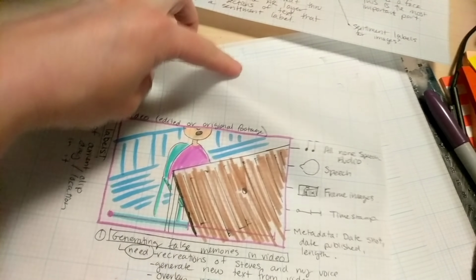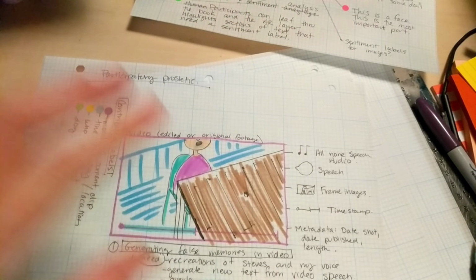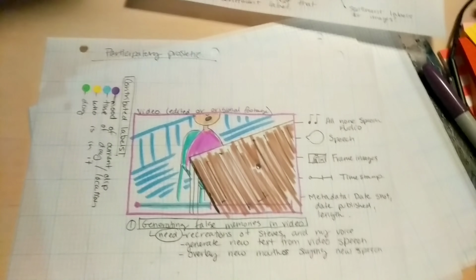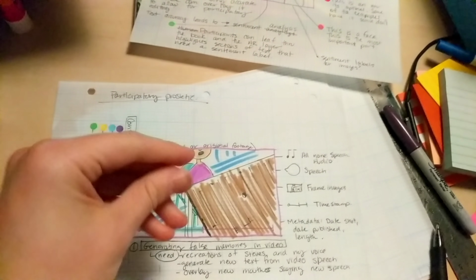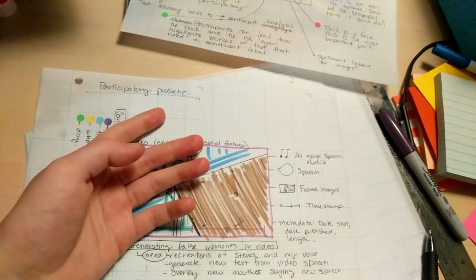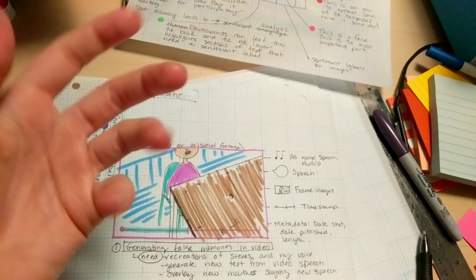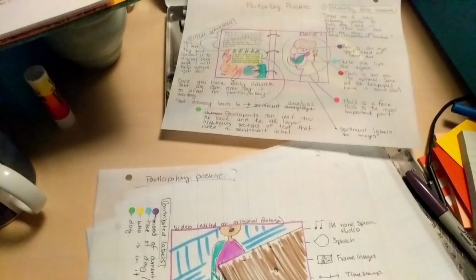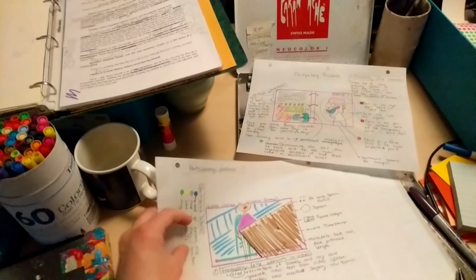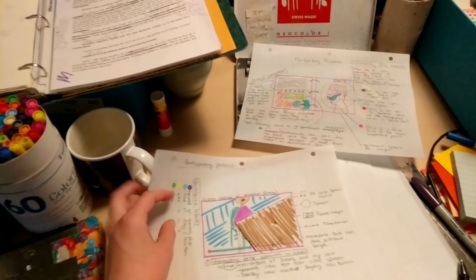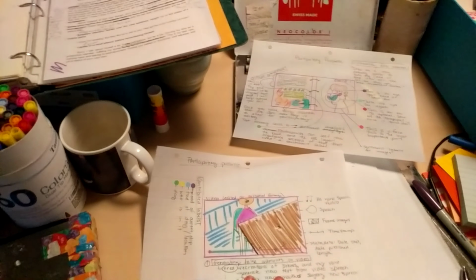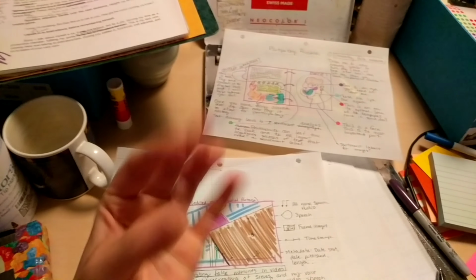So basically just trying to think of ways for the data, the material of the data, to interface with the audience, and then also for the audience's attention and participation to be included in the piece itself to create the prosthetic. So brains are slow.